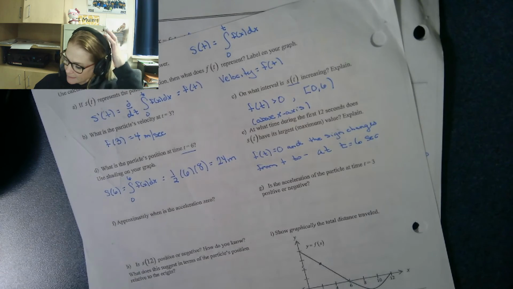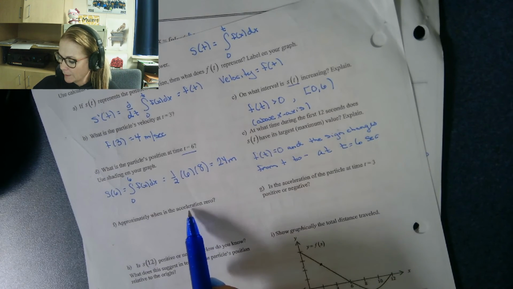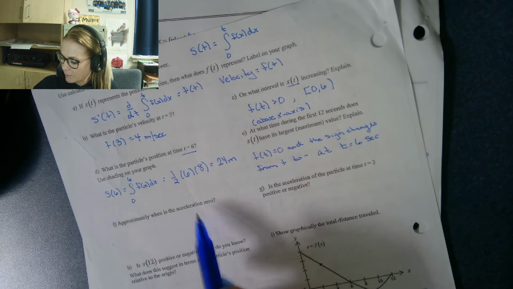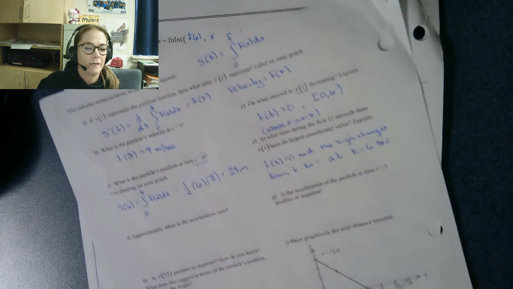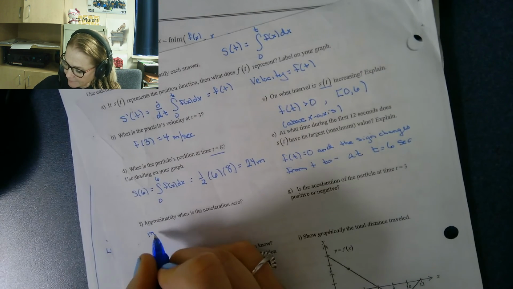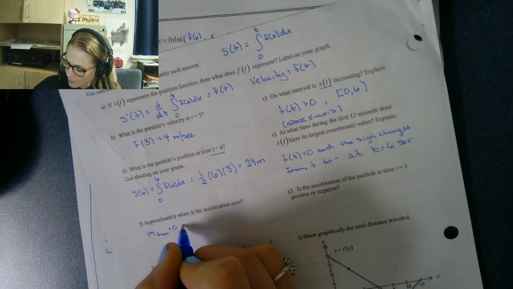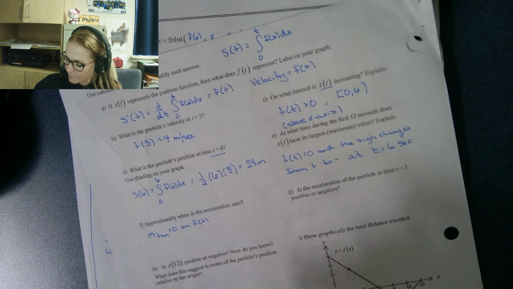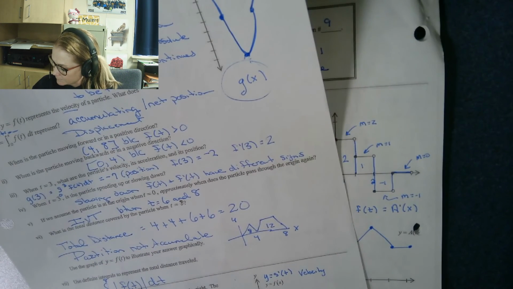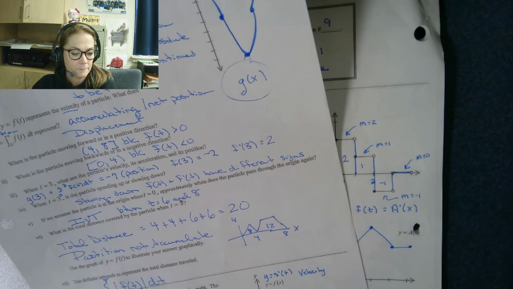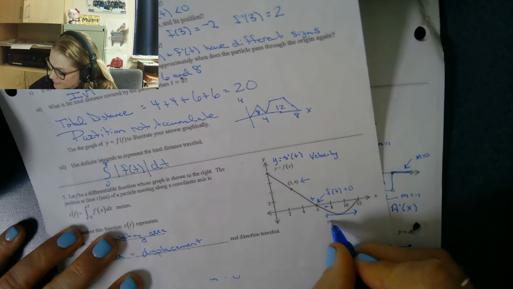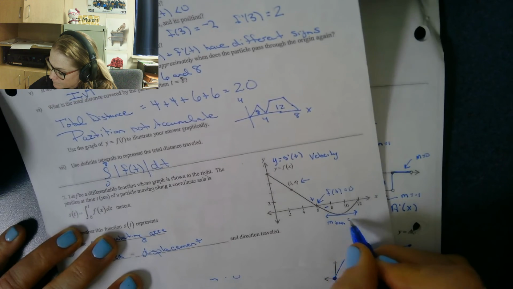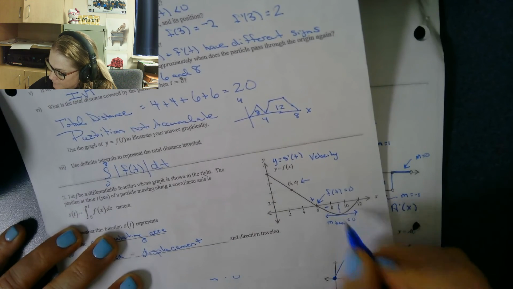Approximately, when is the acceleration 0? Okay, so it doesn't say to explain, but basically we want to go from velocity to acceleration, and so where will we have a 0 tangent line on velocity? So we're looking for an m tan equal to 0 on velocity, and that's going to occur right here. M tan of 0 on velocity. And that appears to be right at 9 seconds.